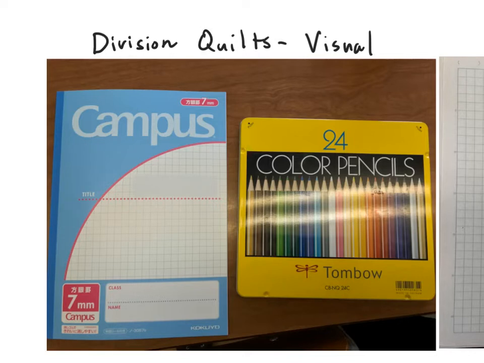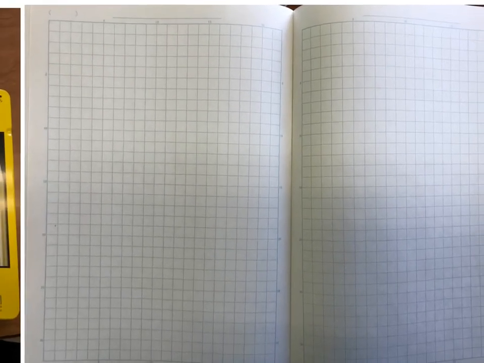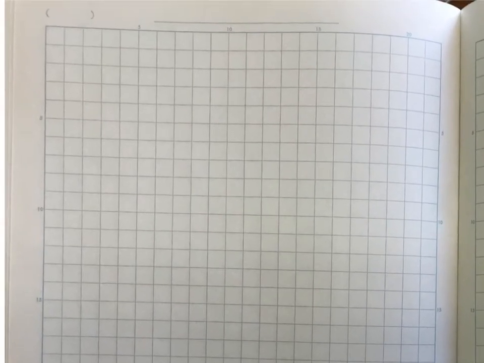So first of all, to do this, you'll need your math notebook. If you don't have this, try to find some kind of lined paper with grids on it. And then colored pencils. You don't need this many, probably 3 or 4 colors would be sufficient, but you will need some colored pencils to make it work properly. Then you'll open up your notebook. Let me just do one as an example, and then we'll do some together.